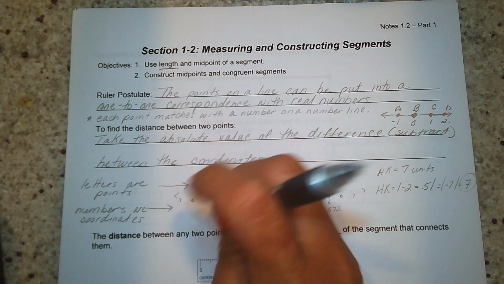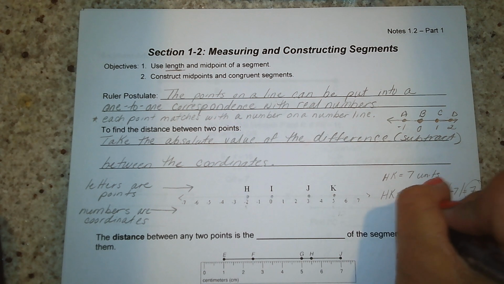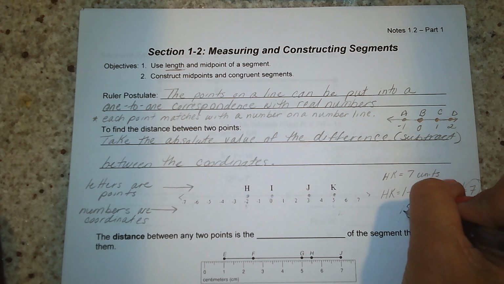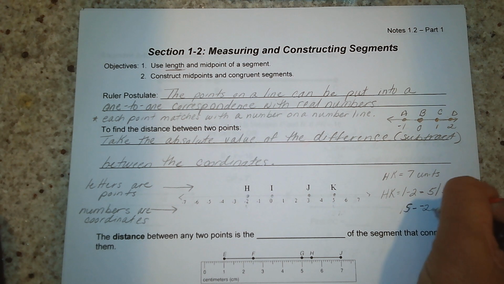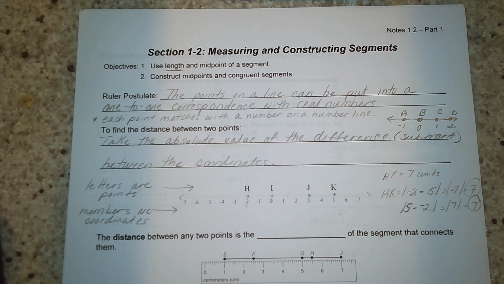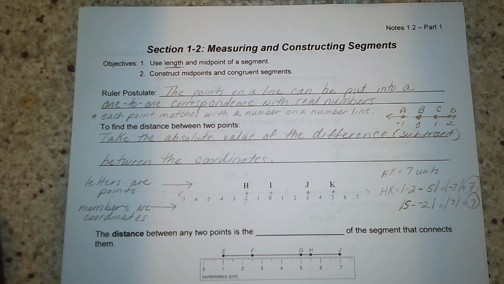Now, I used the -2 first when I subtracted, but it honestly doesn't matter. I can simply just do 5, take the bigger number of 5 minus the -2. 5 minus -2 would be +7, which again, the absolute value of +7 would be 7. So either way you do that, you're going to get the exact same answer. And as I said before, if the numbers are close together, you can simply just count them. But when they're not close together and they're big numbers, that's when you need this method to be able to figure out that length or that distance.